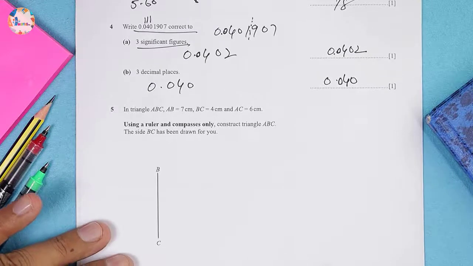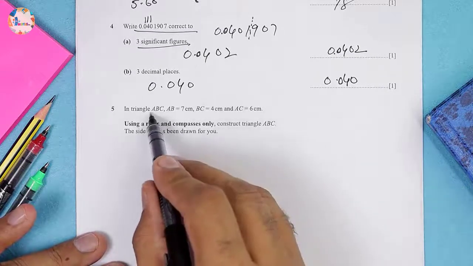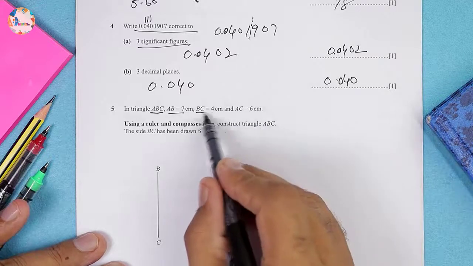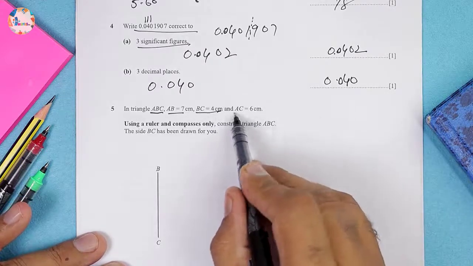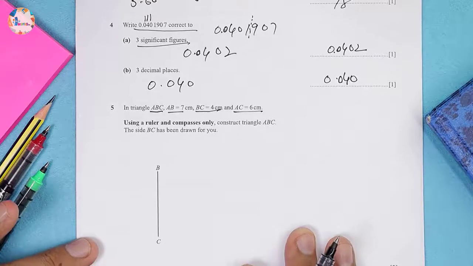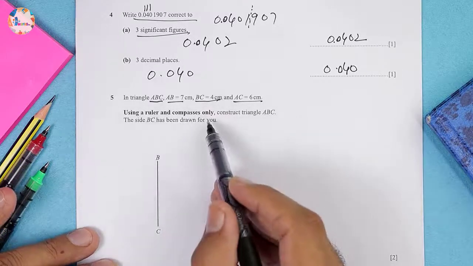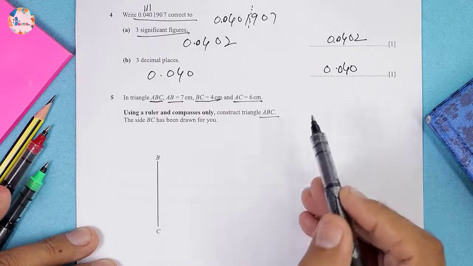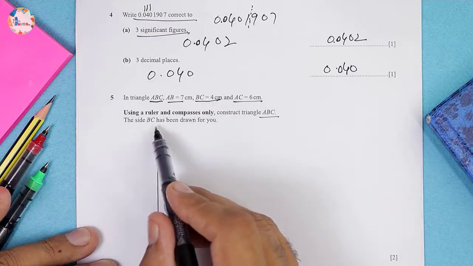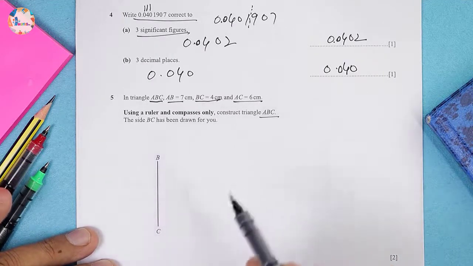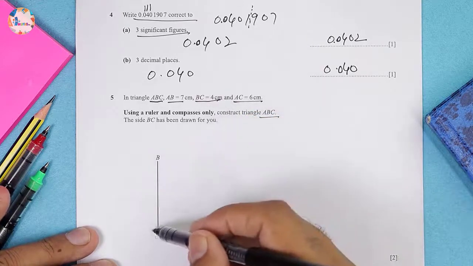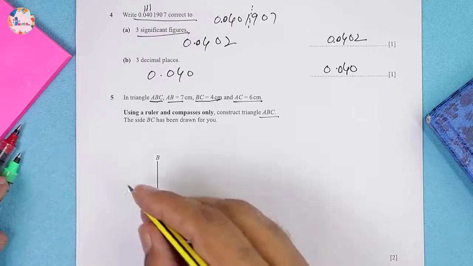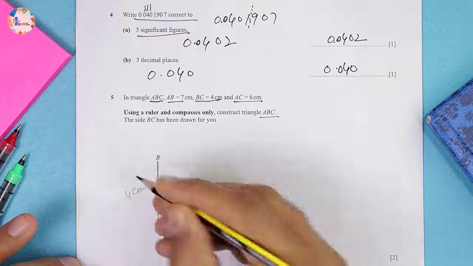Now question number 5, in triangle ABC, AB is equal to 7 centimeters, BC is equal to 4 centimeters, and AC is equal to 6 centimeters. Using a ruler and compasses only, construct the triangle ABC. The side BC has been drawn for you. So side BC is 4 centimeters, which is already drawn. So we can write here this is 4 centimeters.